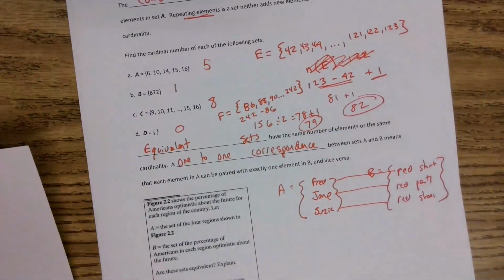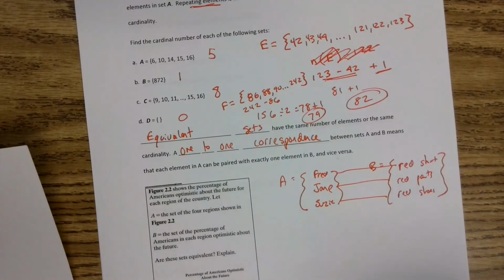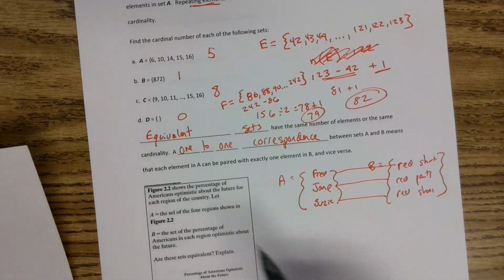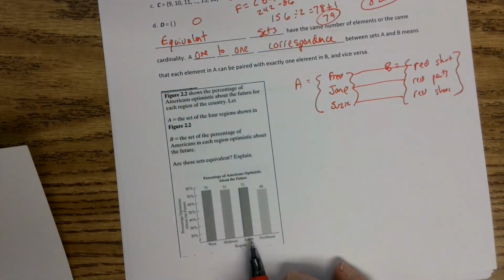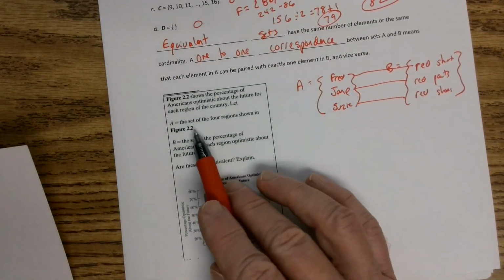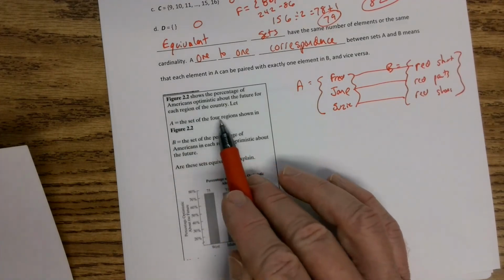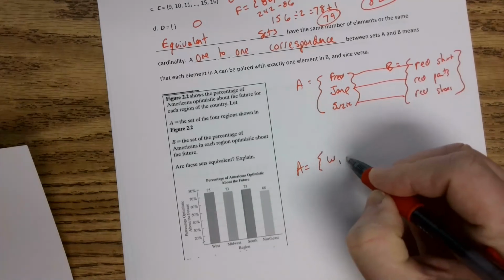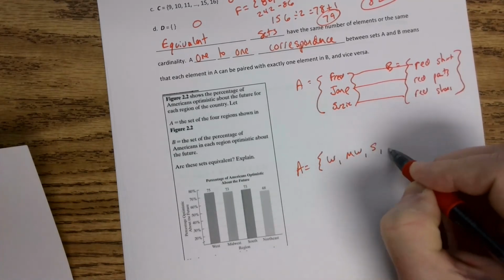All right, so ready? Here's a nice little problem. Percentage of Americans optimistic about the future for each region of the country. So each region, West, Midwest, South, Northeast. A is the set of the 4 regions. So A would be the West, Midwest, South, and Northeast.